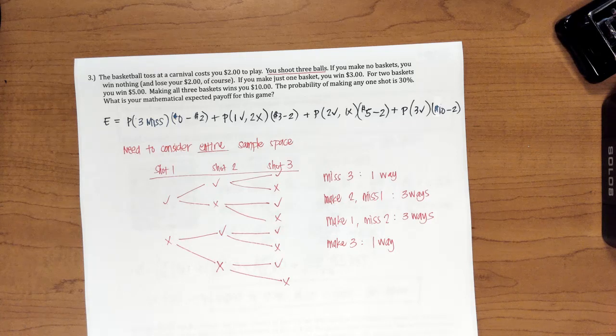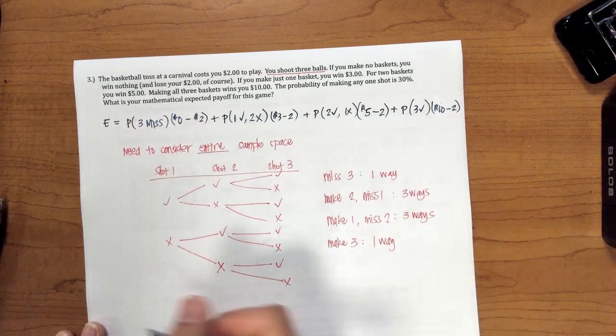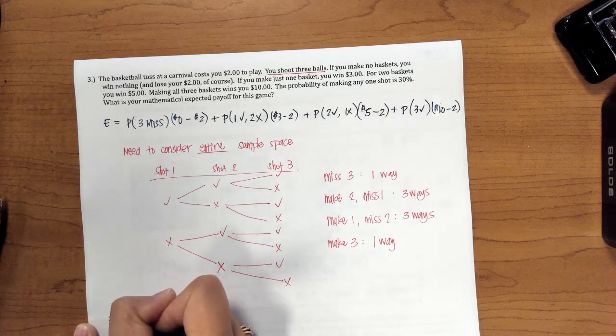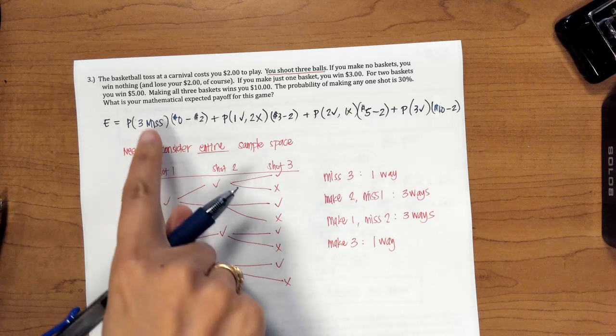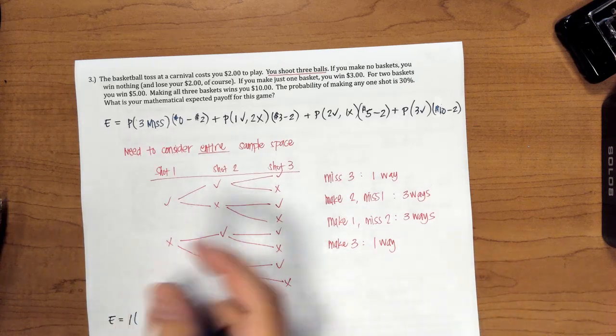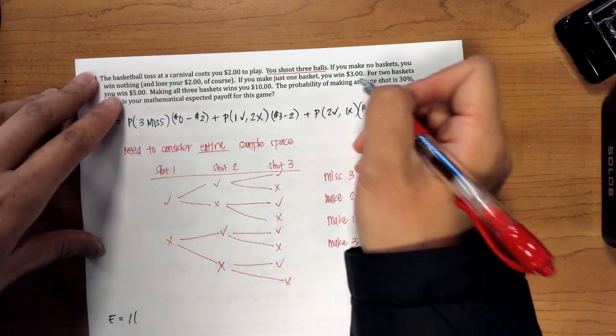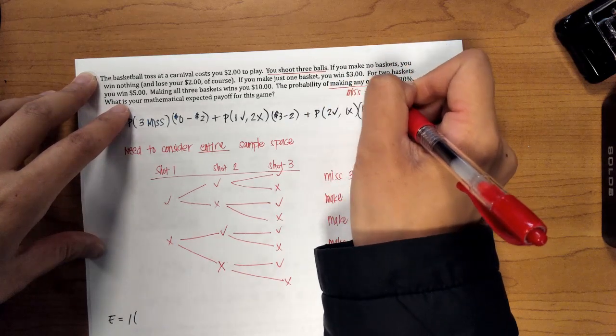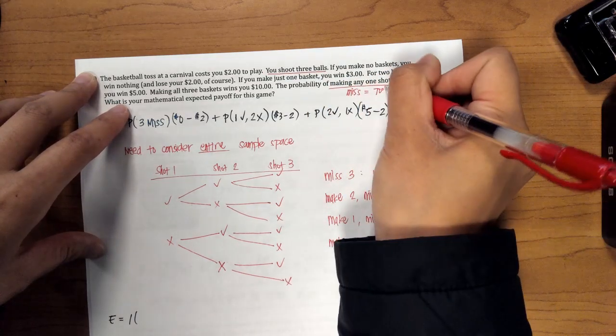Okay. So these numbers are going to be multiplied in front of each of these. So let's take a look. We know there's one way to miss all 3. So I'm going to miss all 3, and if making a shot is 30%, that means miss equals 70%. Right?